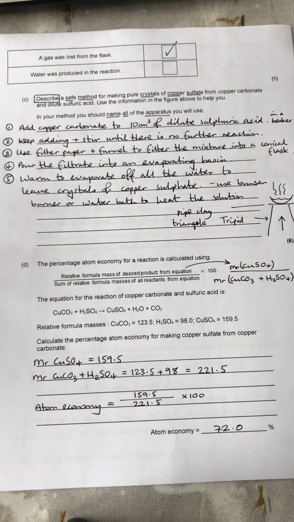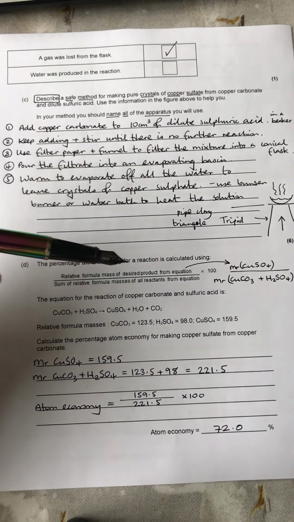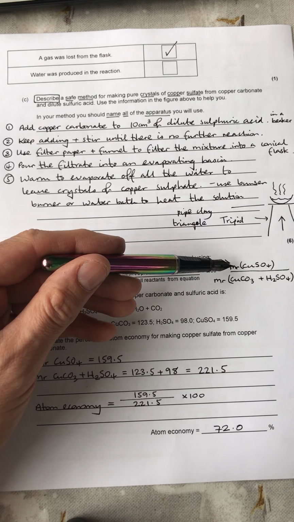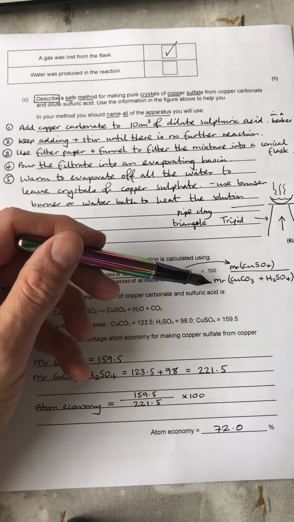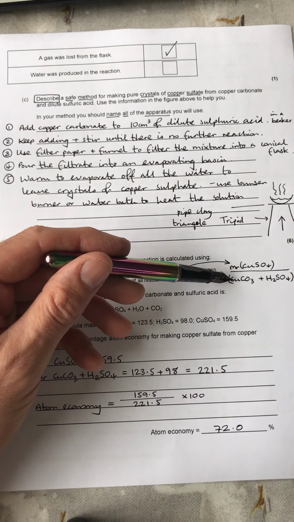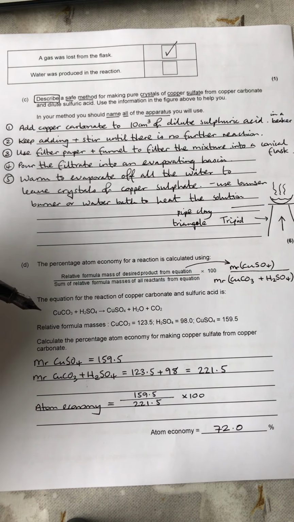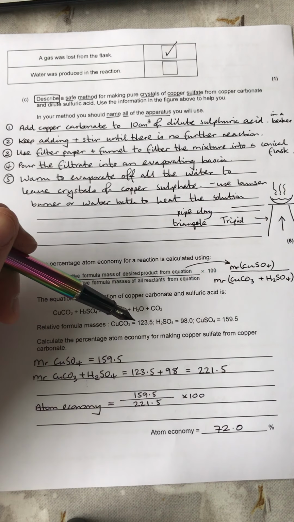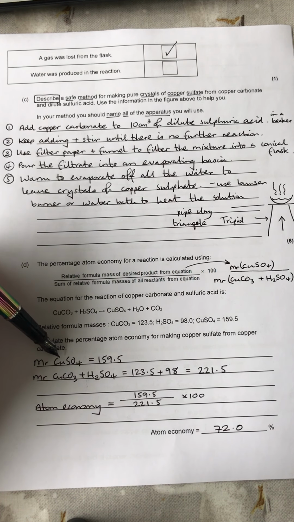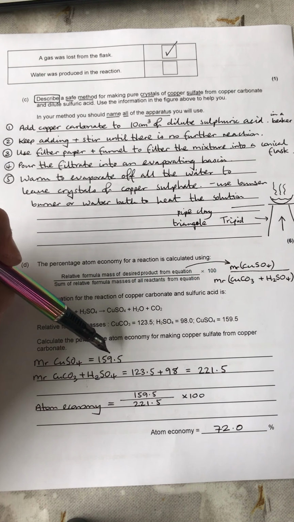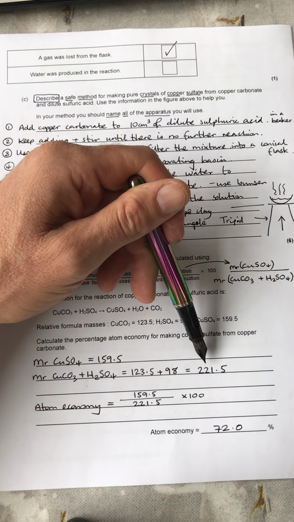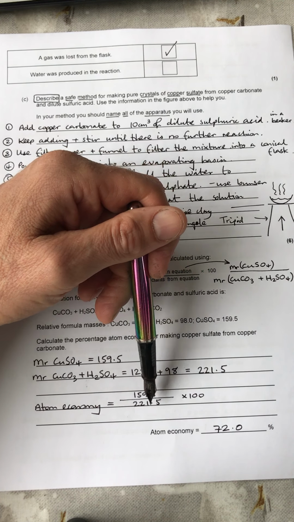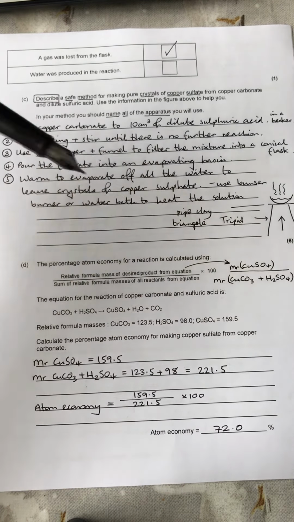D, percentage atom economy. We're going back to C3 calculations again, C4 calculations rather. So here we need to work out the formula mass of copper sulfate and divide that by the combined formula masses of copper carbonate and sulfuric acid. They give all that information here, so you don't have to do all the number crunching. So the formula mass of copper sulfate is 159.5, and the formula mass of copper carbonate and sulfuric acid is 221.5. You divide those and multiply by 100 to give 72%.